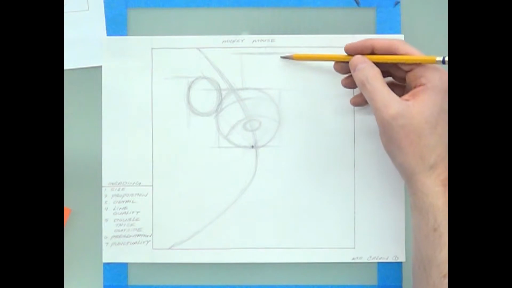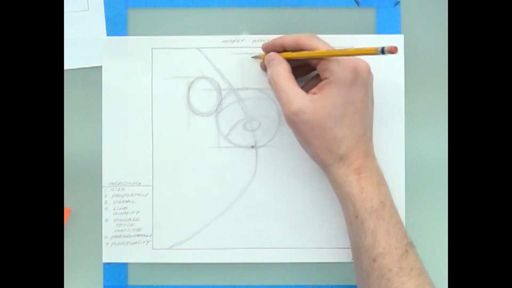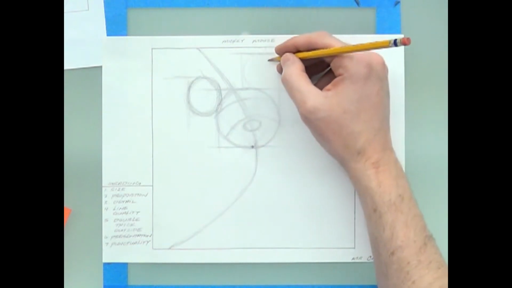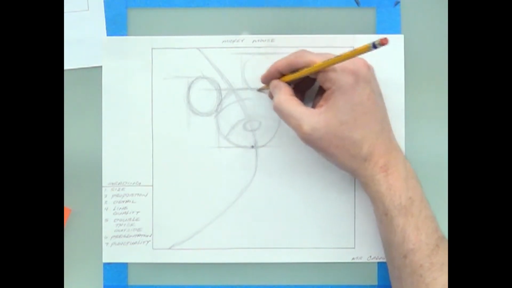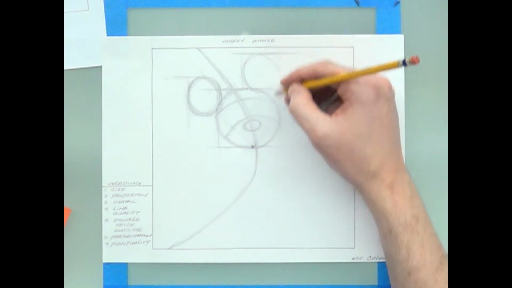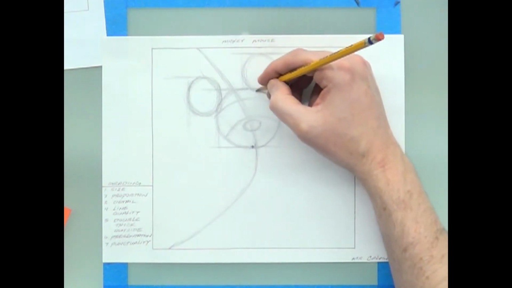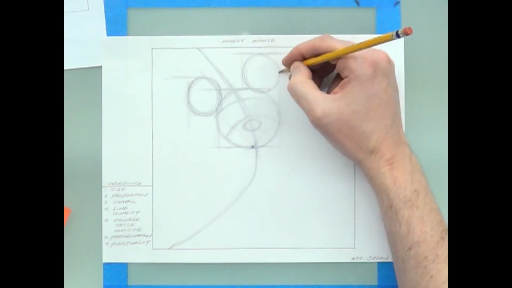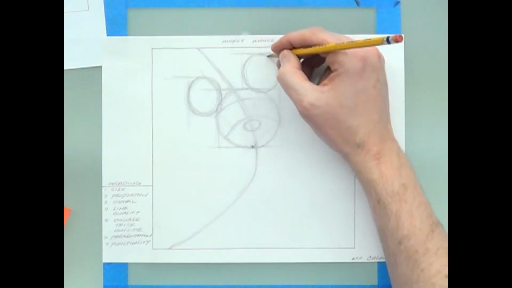This ear is significantly higher on the page than my first one. I'm going to sketch it in once again as an oval, noticing that a little bit of it comes into his head right there. Okay, just like that. Again, I go around several times until it becomes the right size and shape.